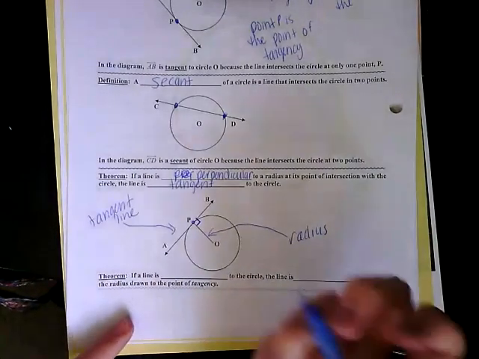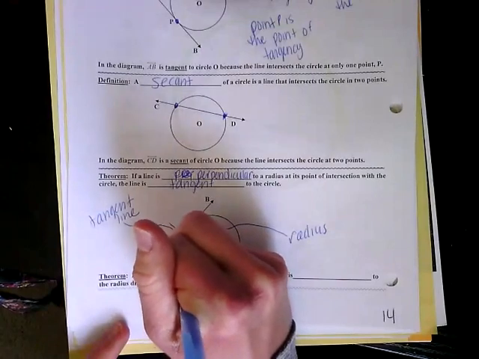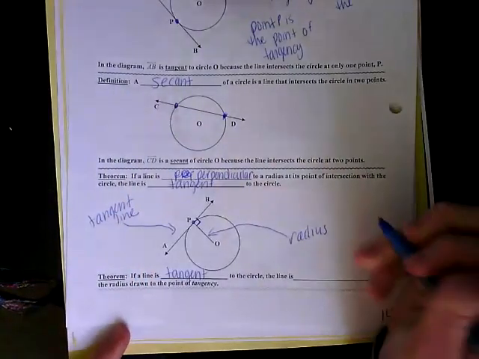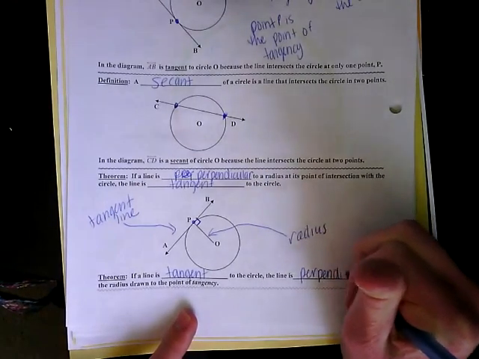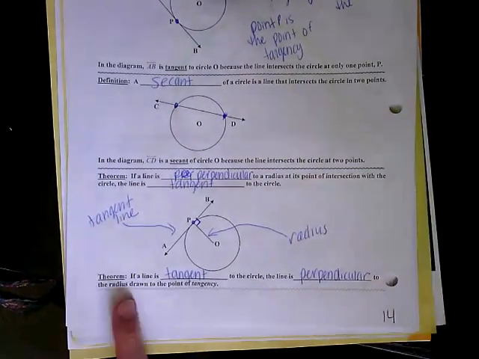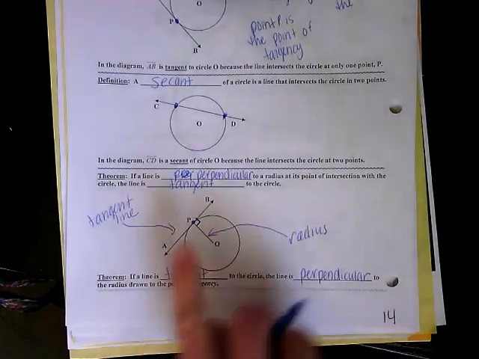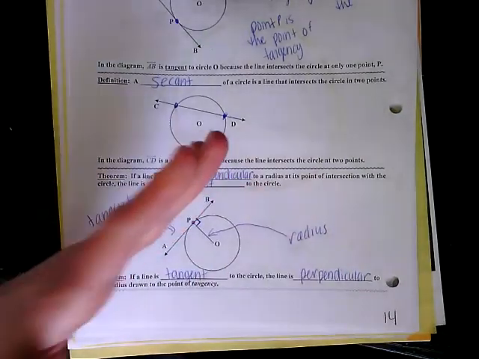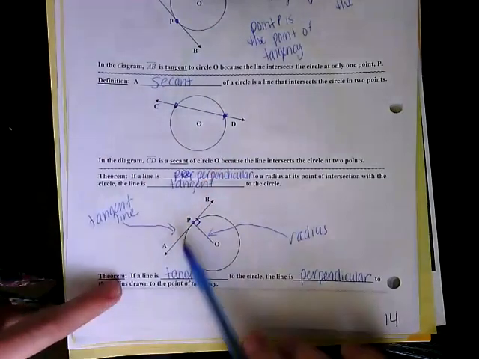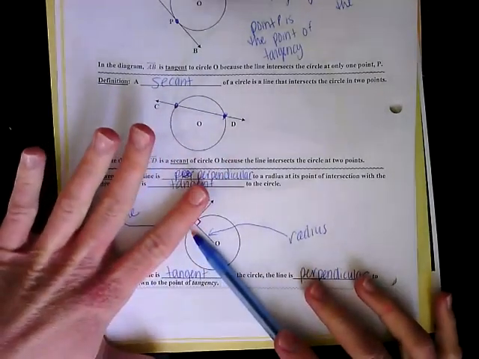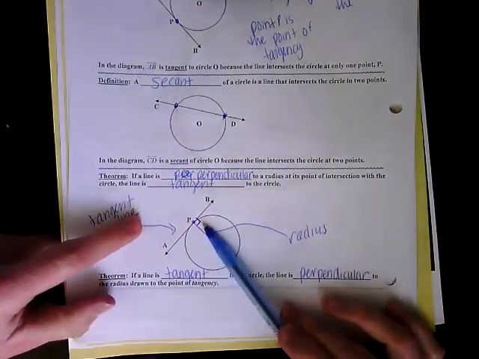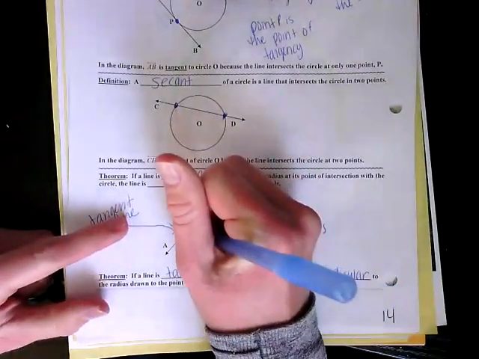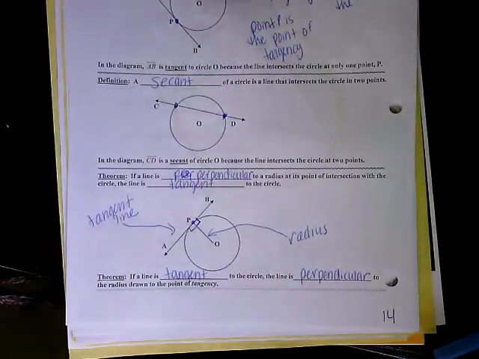And this is exactly what I just said. If the line is tangent to the circle, the line is perpendicular to the radius drawn at the point of tangency. Like I said, AB is our tangent line, OP is our radius. If they intersect at that point of tangency, then it creates a right angle, so they're perpendicular. All right, let's go on to the next page.